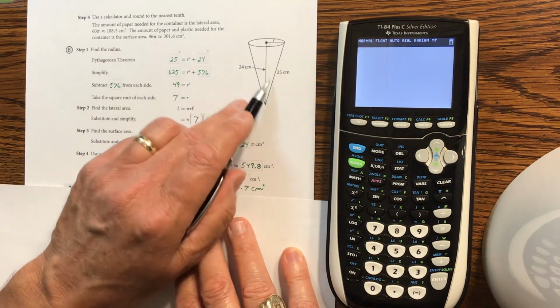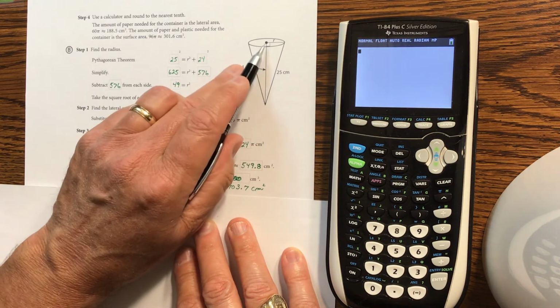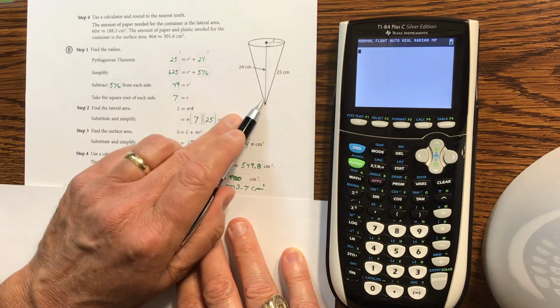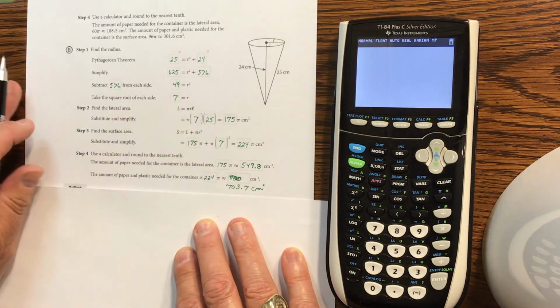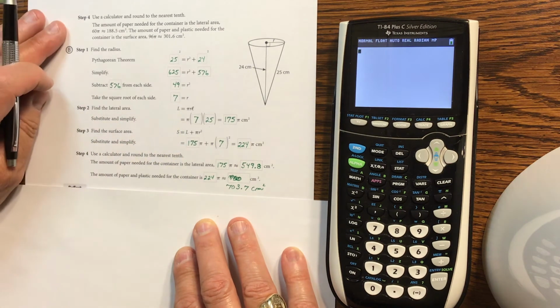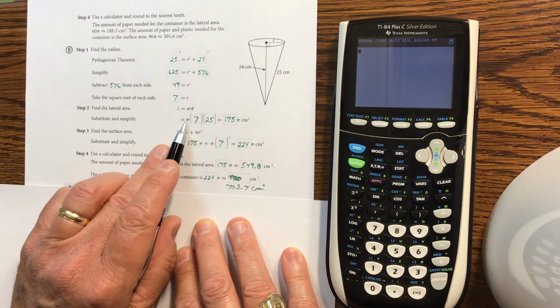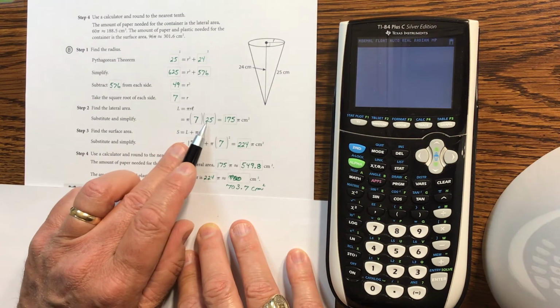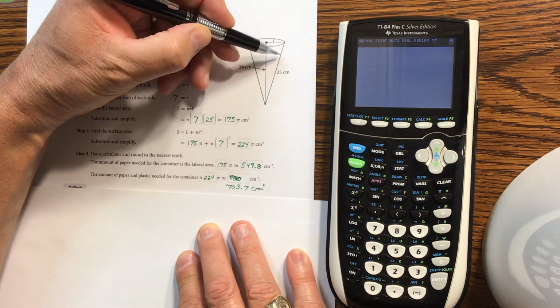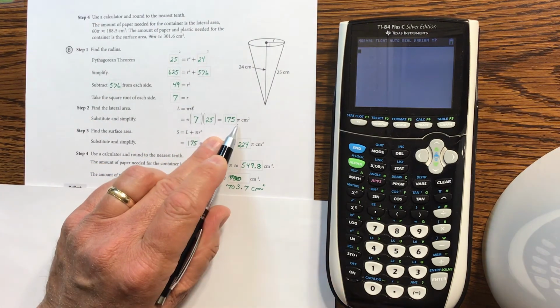The hypotenuse squared must equal the square of this plus the square of this. So that's what they did here. Found out that the radius is 7. And then to find the lateral area, it's pi times your radius times your slant length, which is 25. And they got 175 pi centimeters.